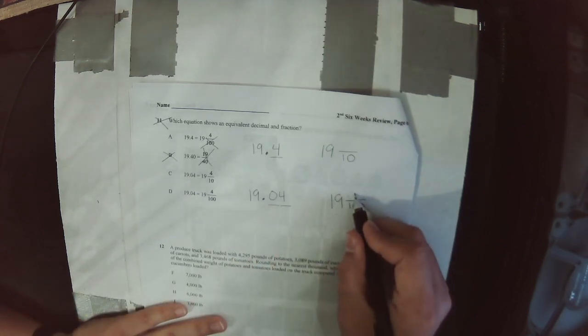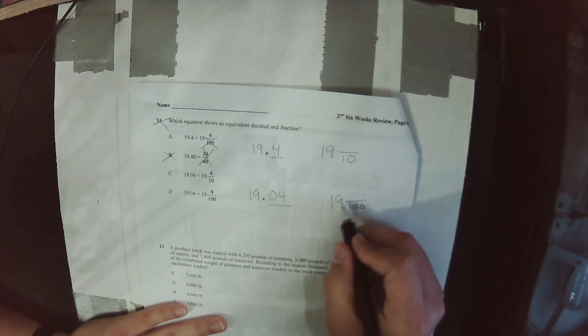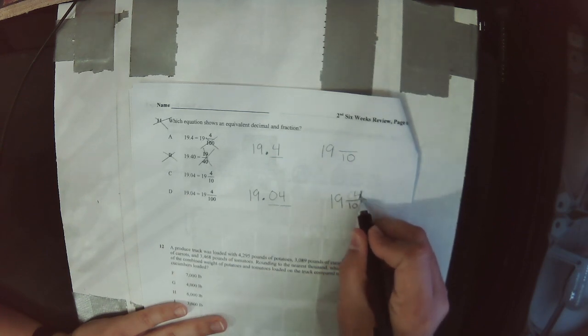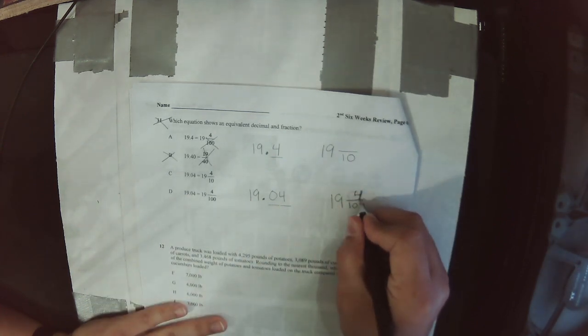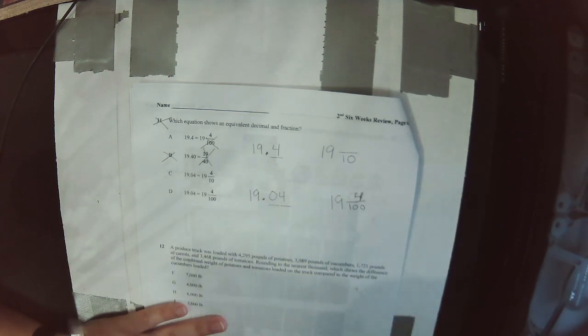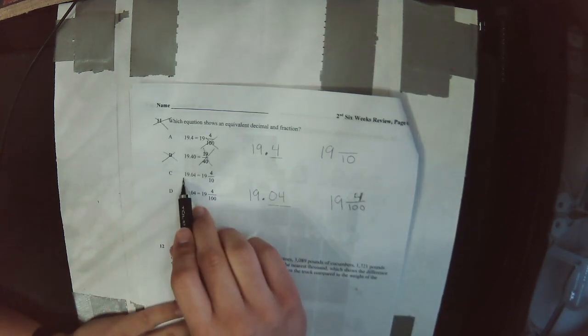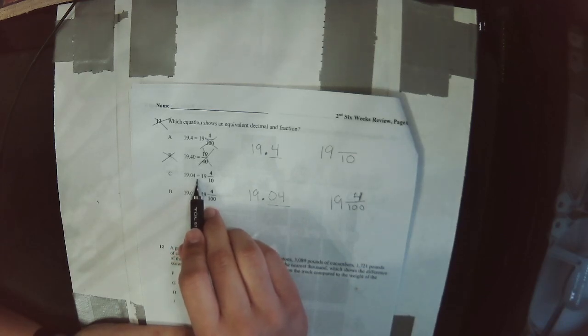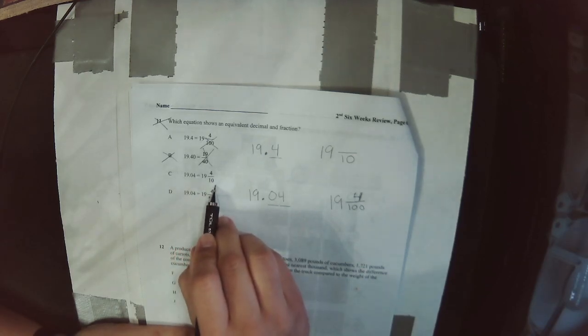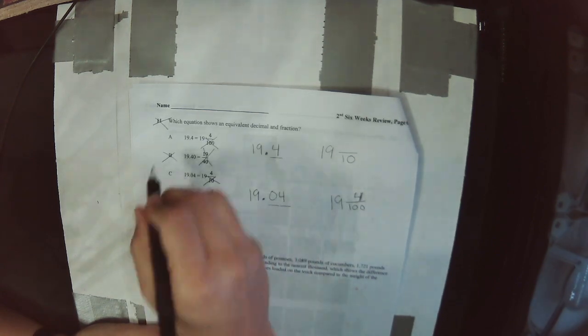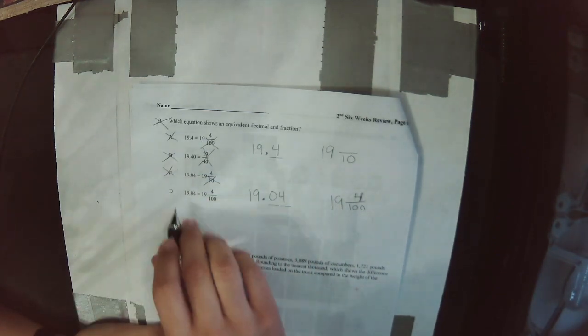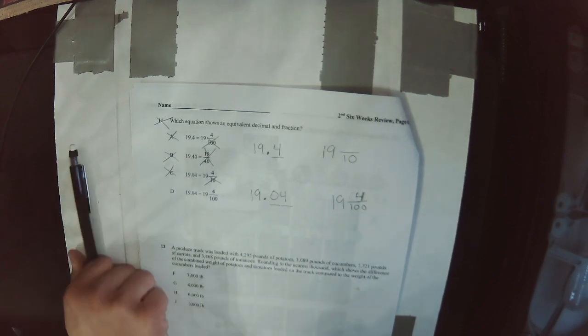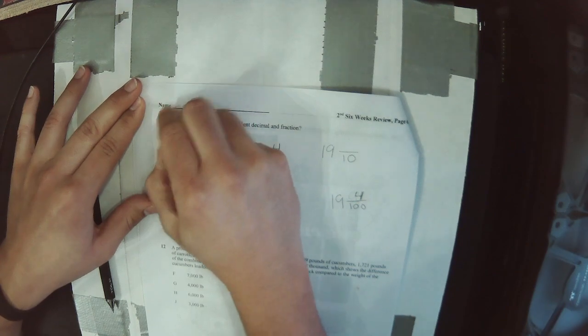4. I don't have to put 0.4 as my numerator. If there's a 0 in front, I just put 4. So my fraction should be 19 and 4 out of 100. C has 19 and 4 out of n. D has 19, 4 out of 100. So answer choice D is my answer.